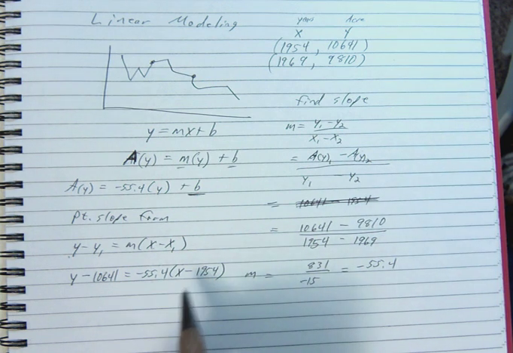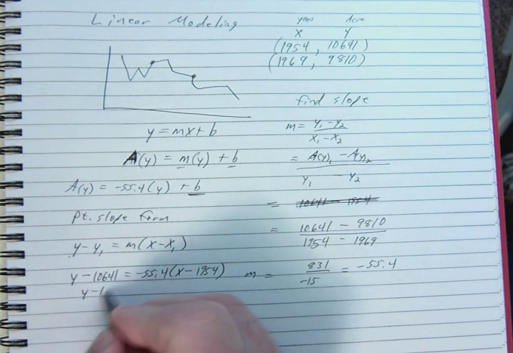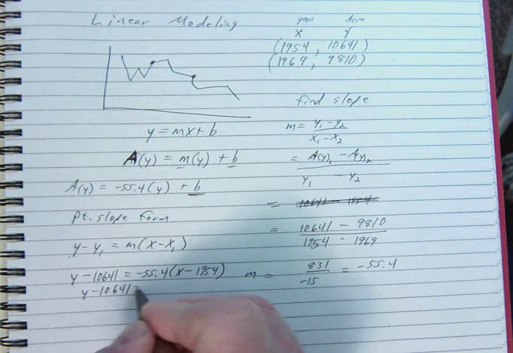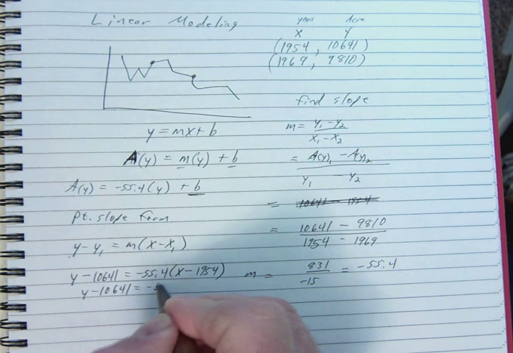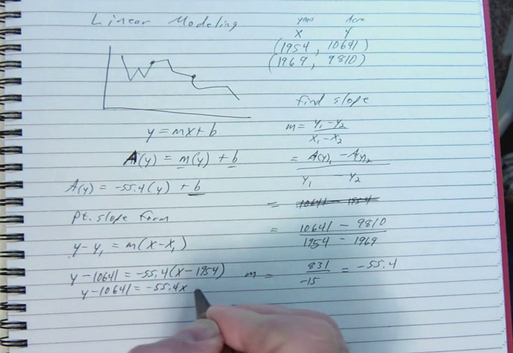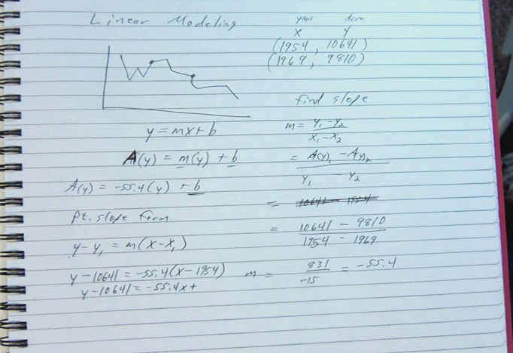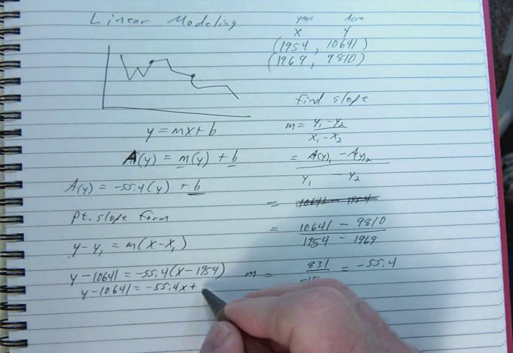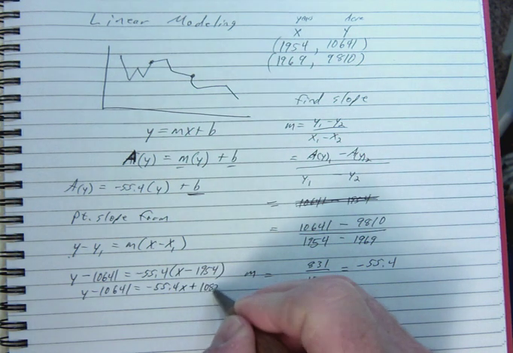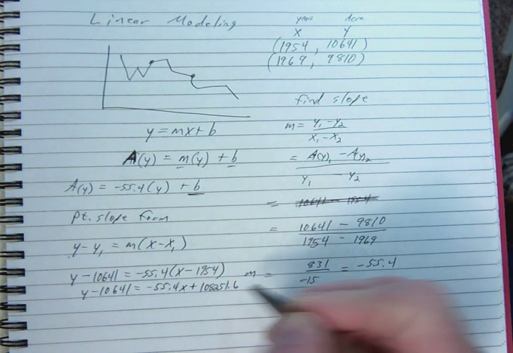Then we just need to work this out. We get y minus 10641 equals negative 55.4x. Negative times a negative will make it a positive. And we do 55.4 times 1954, and you get a big number, 108,251.6.